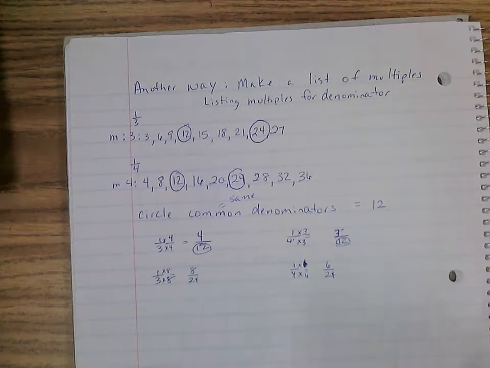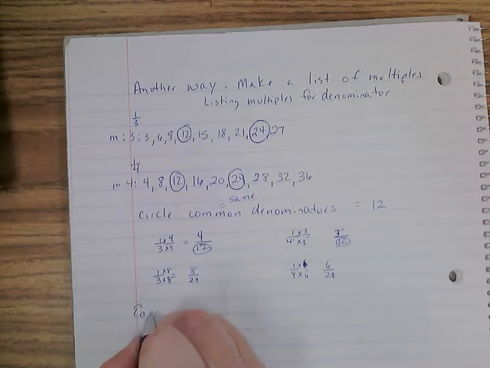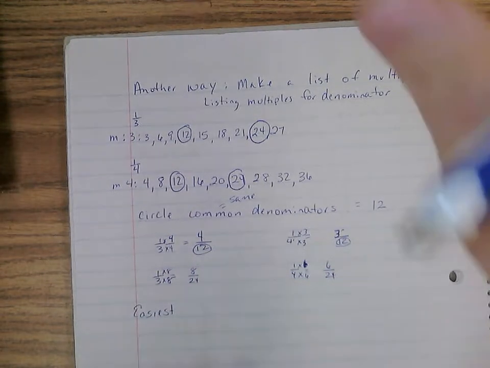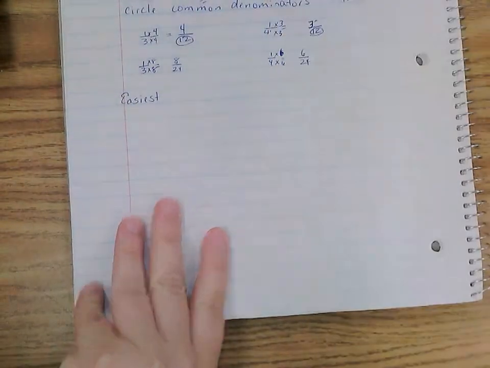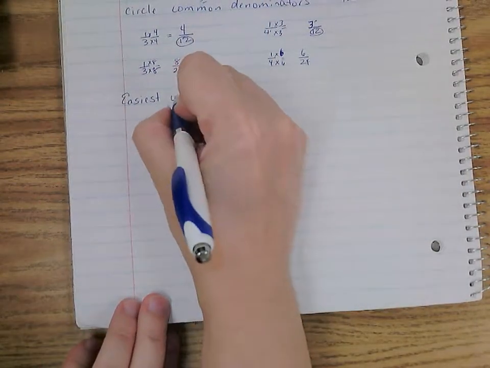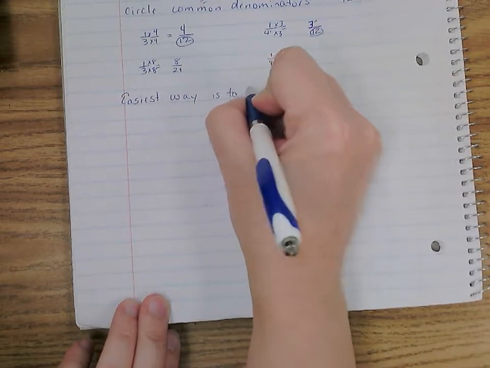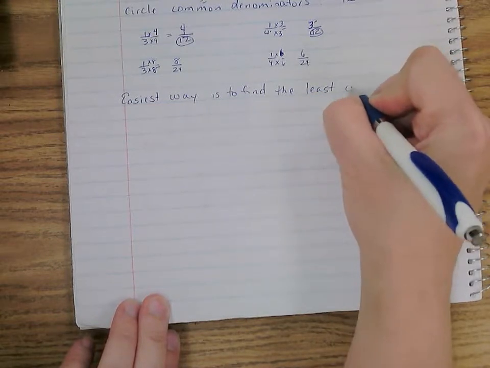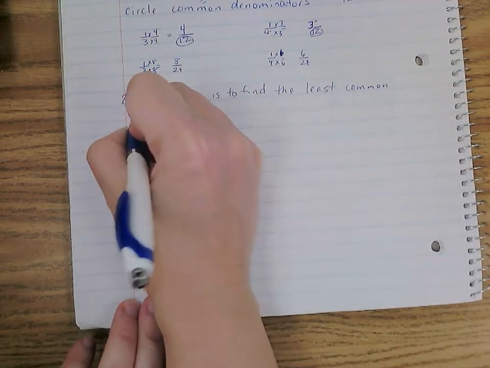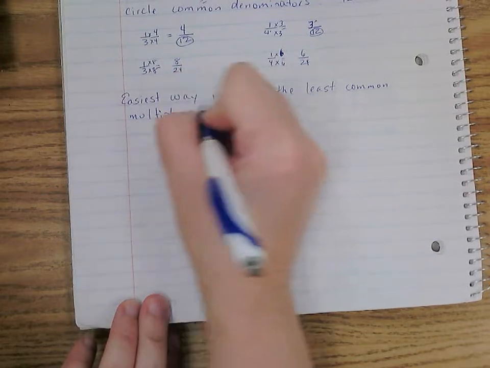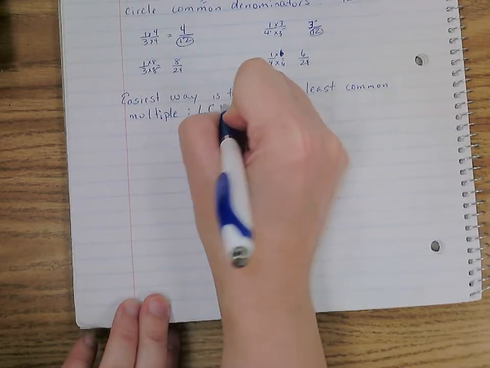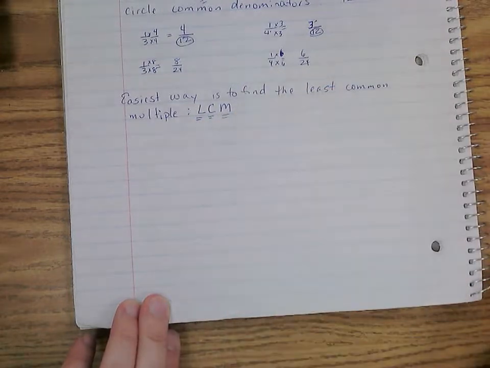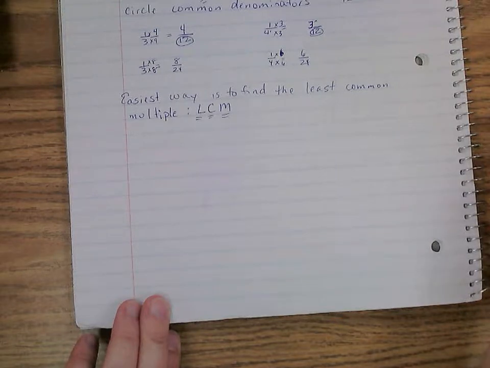So the last way, I'm going to call it the easiest way, and I have previewed it with you guys before when we've done the math warm-ups. The easiest way is to find the least common multiple. Sometimes you'll see the acronym LCM, least common multiple. That's what that stands for. So when you're finding equivalent fractions, you may hear a teacher say, don't forget to use your LCM, your least common multiple.